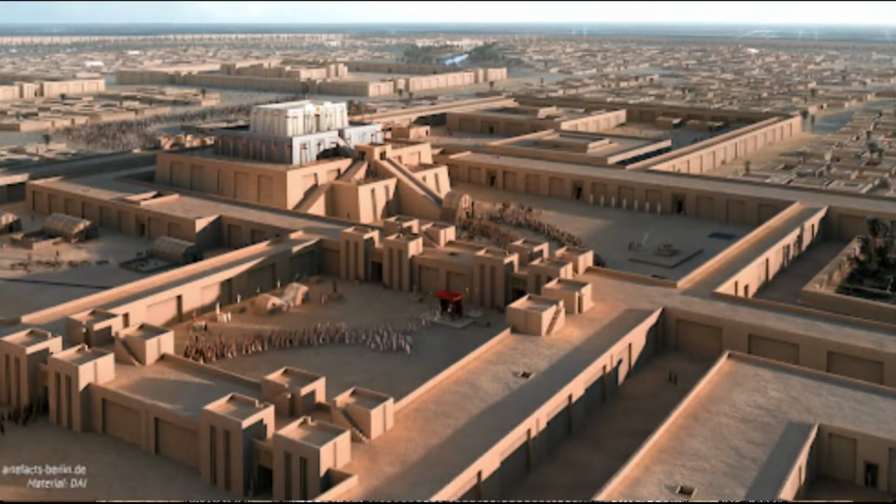Poorer people who didn't have as much money lived in one or two room, flat roof, mud brick homes. So I want to show you this picture that is virtually reconstructed of what Ur may have looked like. And you can see this big city complex. I think it's neat to see because you get an idea of what kind of construction it was. What did the people live in?